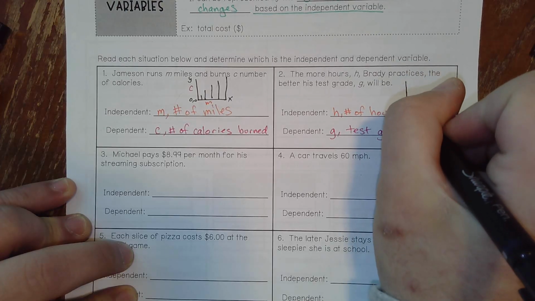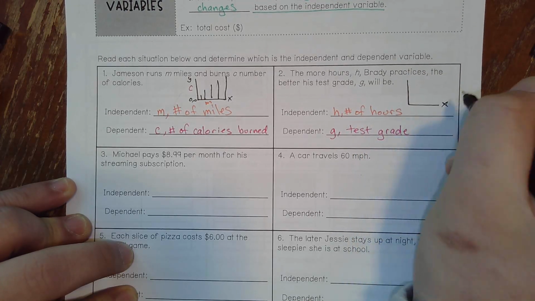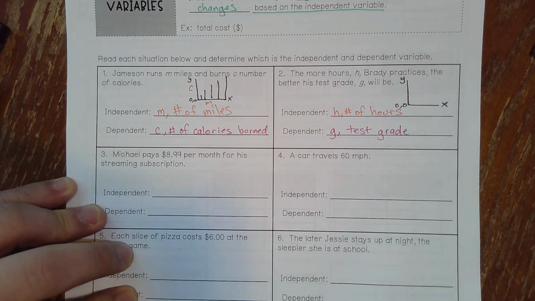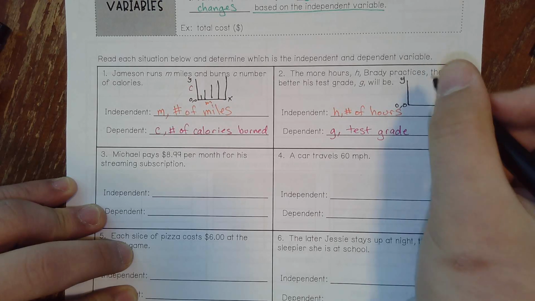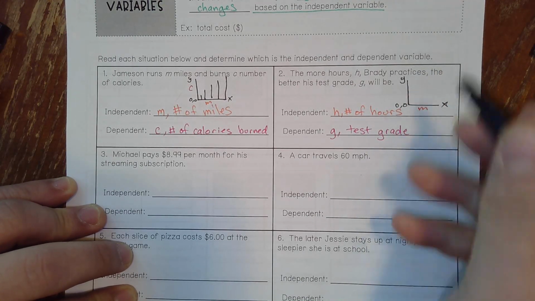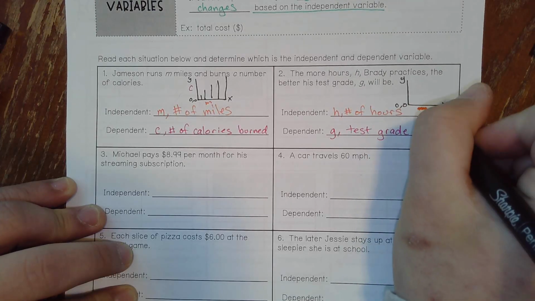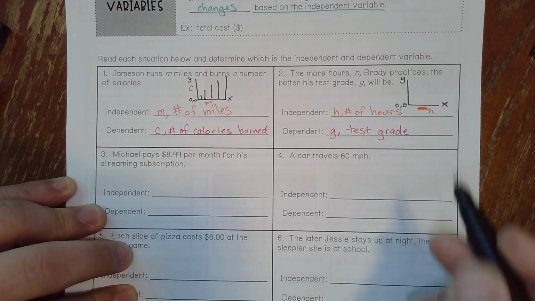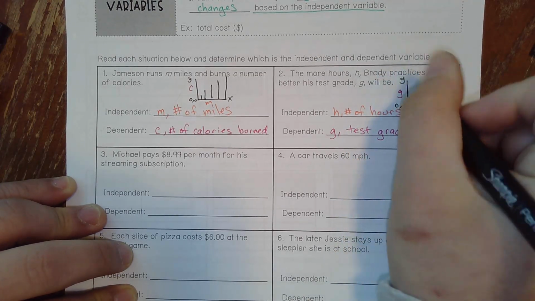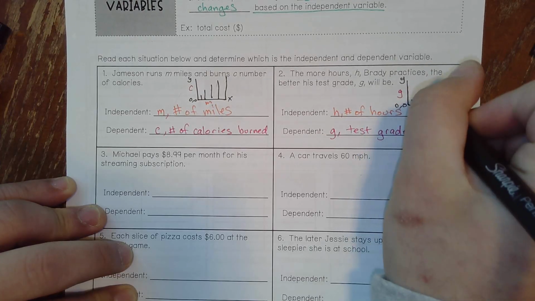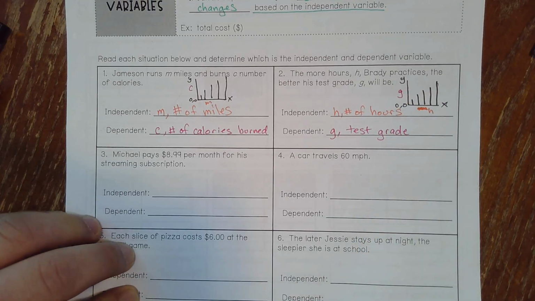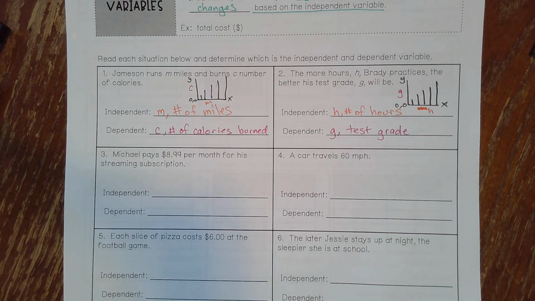So we're going to draw another coordinate plane here, or a grid, whatever you want to call it. X, Y axes, we'll label it like that. My independent variable is always going to be on my X axis. That's going to be, or I don't know why I wrote M, sorry about that, that's going to be H for hours. And my dependent is going to be G for his test grade. And again, there's a direct relationship between the more hours that Brady or anyone else studies, the higher their test scores get. All right, let's keep going.